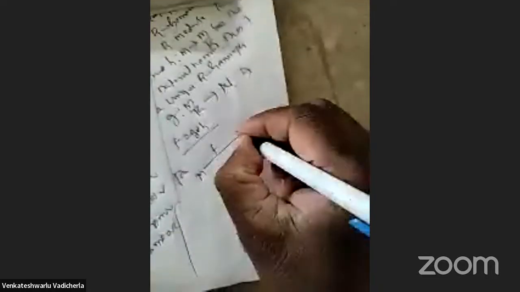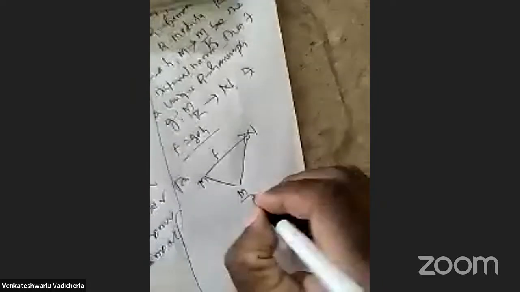So what is the mapping? f is a mapping from capital M to N. This is clearly M by K. This is a mapping g from M by K to N. This is h's map.